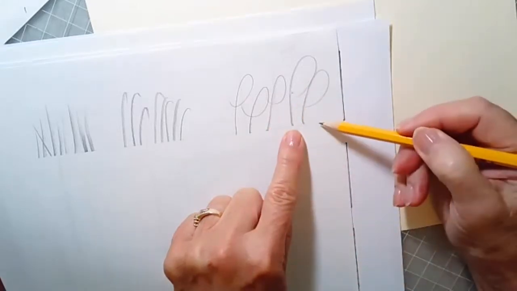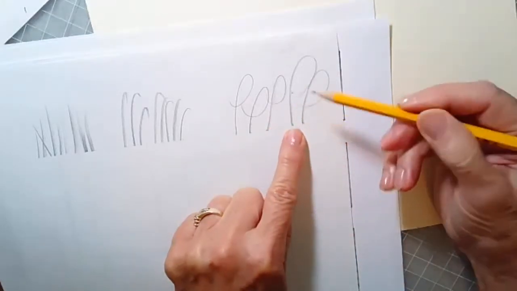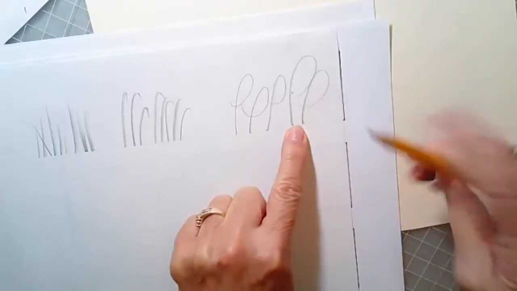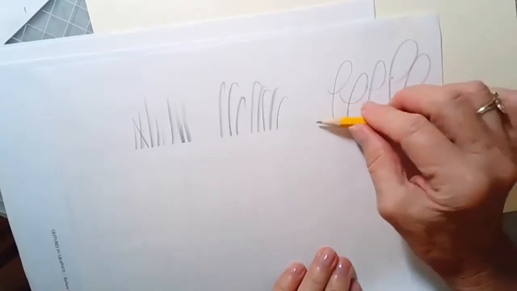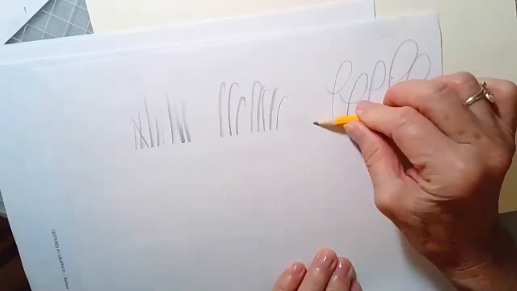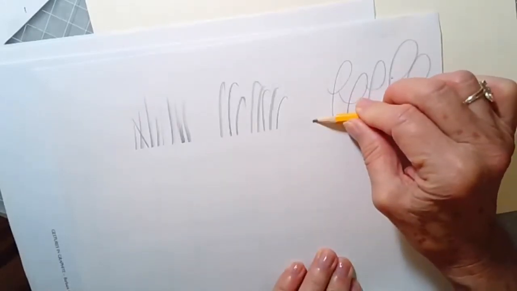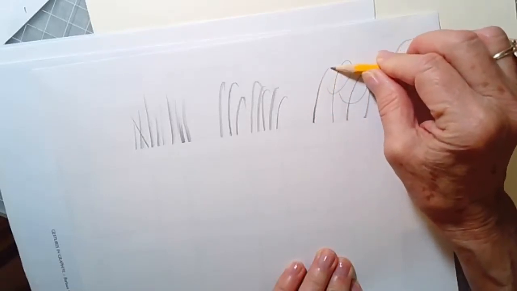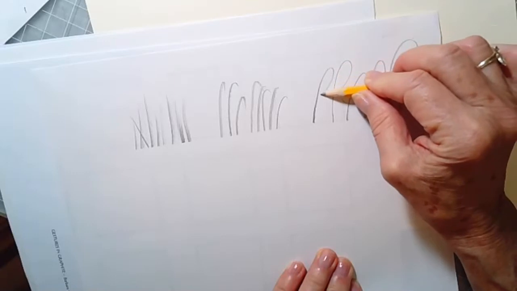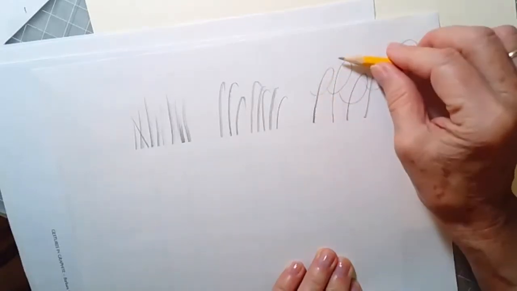I'm not putting too much weight on this upstroke, even though it's heavier, but that's because it's laying down on the side and it's doing this. I'm not going to get as great a look if I try to do it slowly, but I'm releasing the pressure and I'm coming around and exit. So it's that little motion that we're going to do.